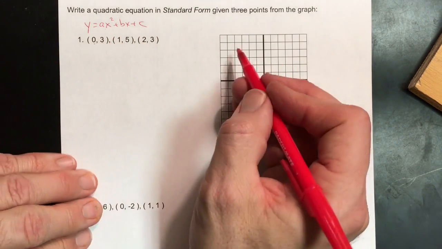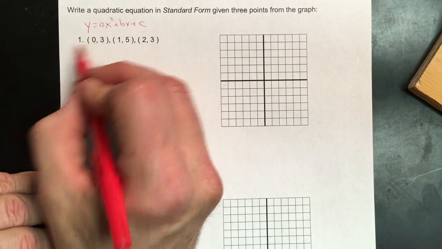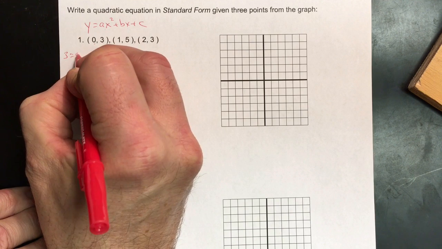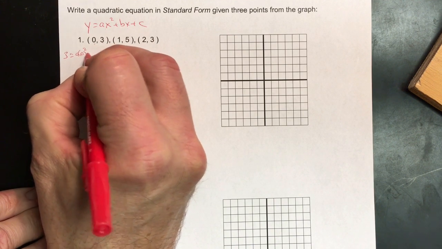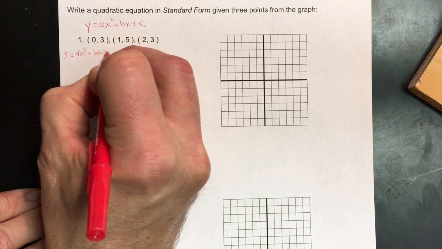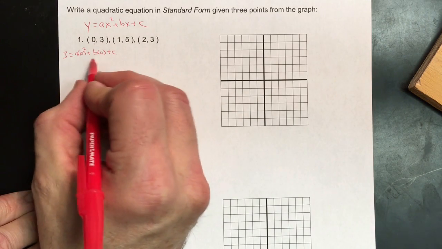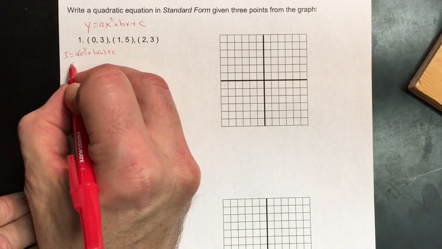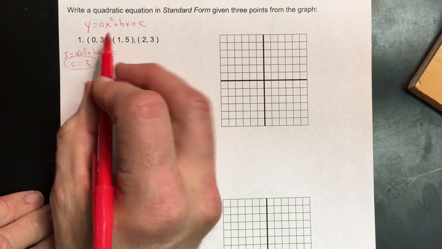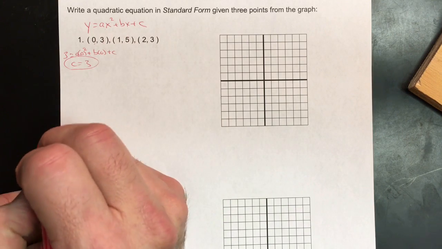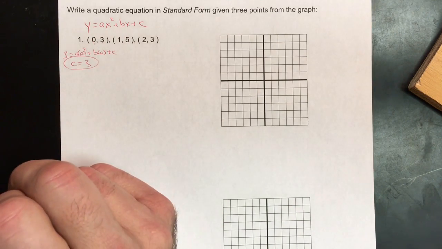So let me show you. You can have 3 equations using standard form, plugging these in. Here I go, kind of quickly now. So 3 equals a times 0 squared plus b times 0 plus c. If I simplify this with the zeros, I just get c, well, c equals 3. And that's one of the 3 I'm going to need. I need c, I need b, and a. So now I have one. I've got to find a and b. So that gives you that one.